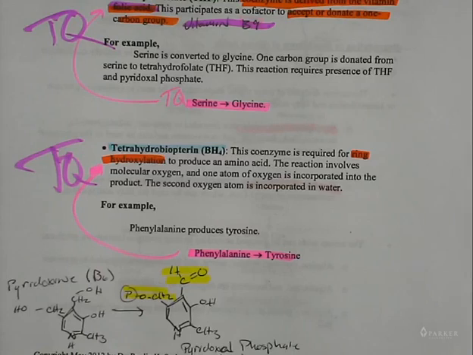So the reason that tyrosine isn't an essential amino acid is because phenylalanine is an essential amino acid, and we have an enzyme that hydroxylates it from phenylalanine to tyrosine. So you don't need to eat tyrosine. You can make tyrosine as long as you're eating phenylalanine. Cool? So ring hydroxylation or phenylalanine to tyrosine is your TQ example.